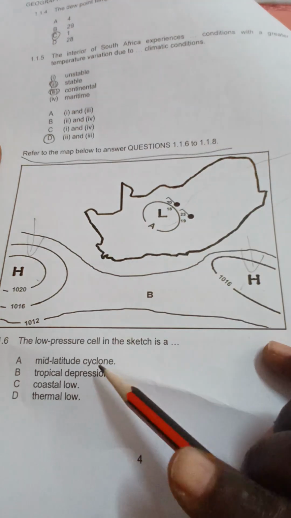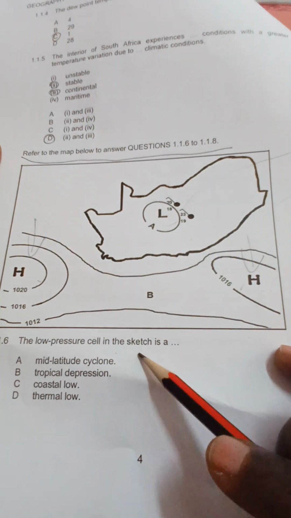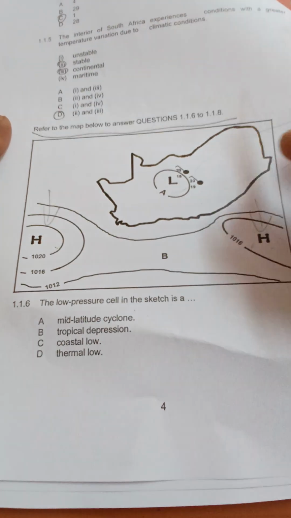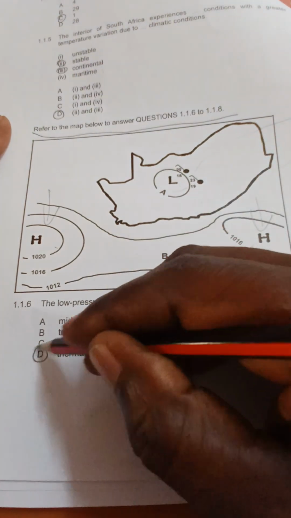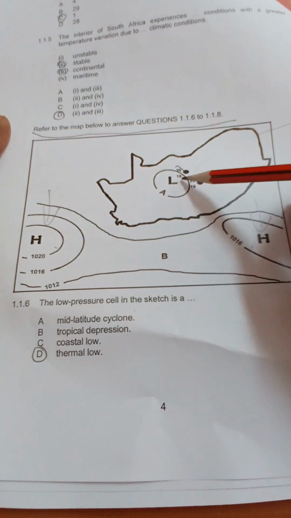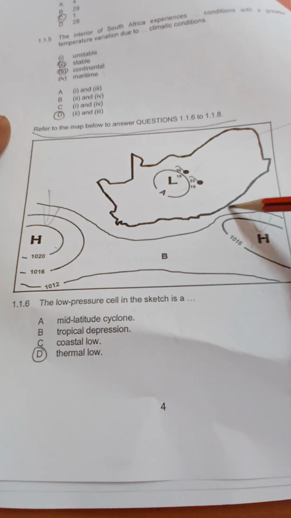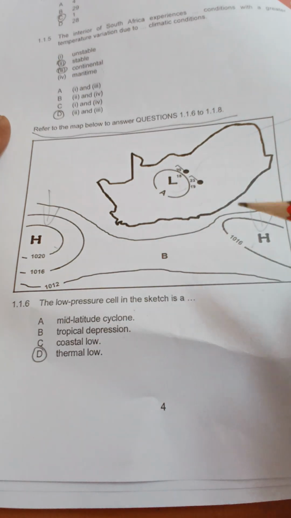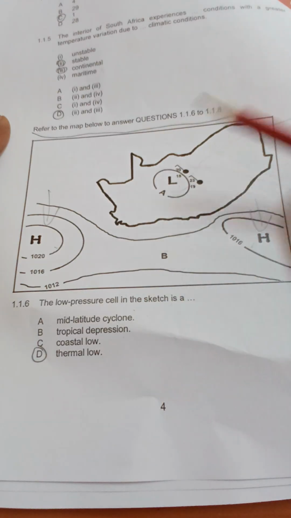Okay, what do we have? The low pressure cell in the sketch is your thermal low. When you talk about your coastal low, of course, it's during the winter. During winter, that's where you've got your coastal low. But this one is in the interior. The low pressure is not at the coast, so this is your thermal low. The tropical cyclone and the tropical depression, of course, are not related to this.